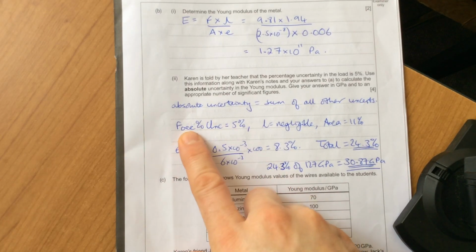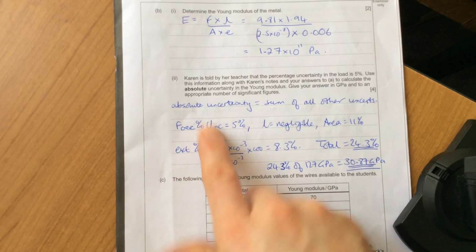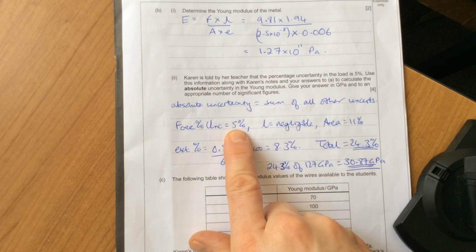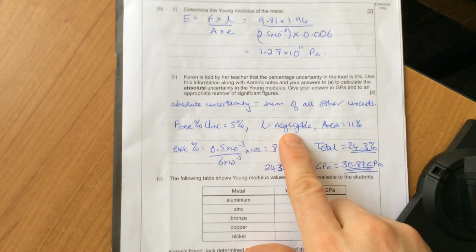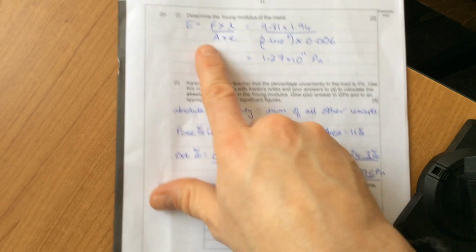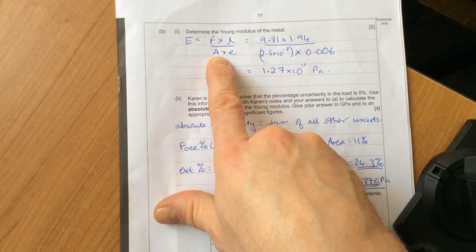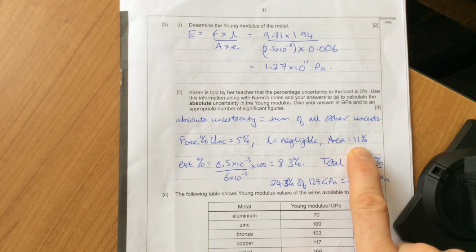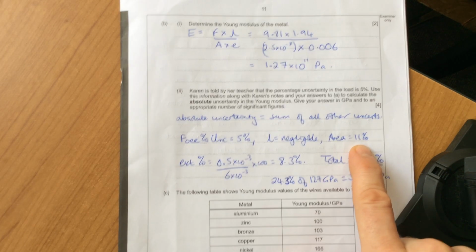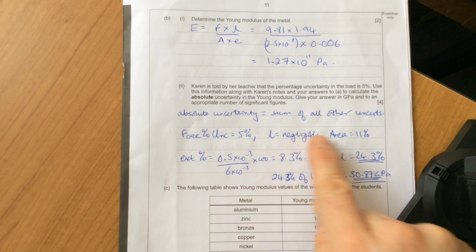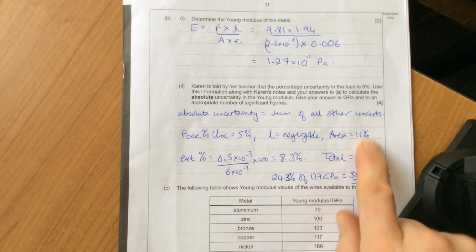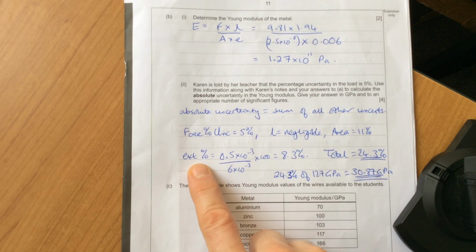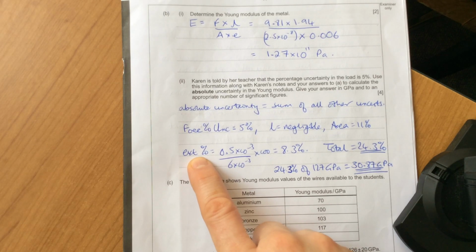They tell us that the uncertainty of force is 5%. The length we worked out was negligible. The uncertainty of area we worked out was 11%. So they've told us this one, and this one so far. It's the extension uncertainty percentage we've got to work out.